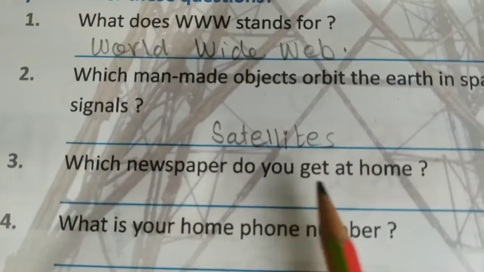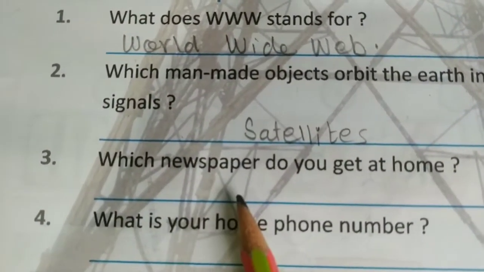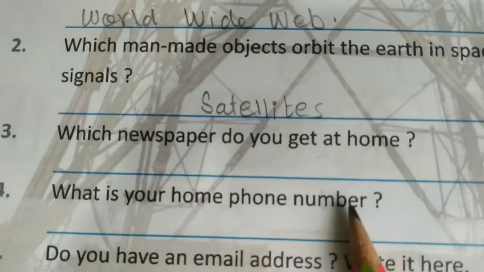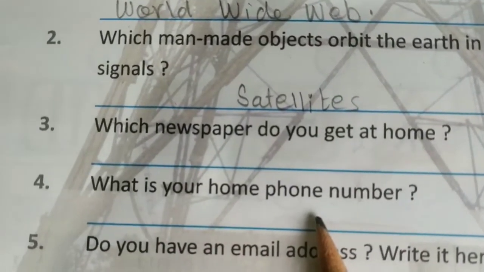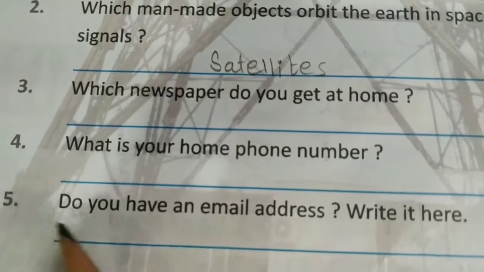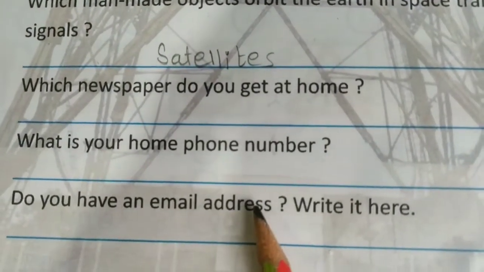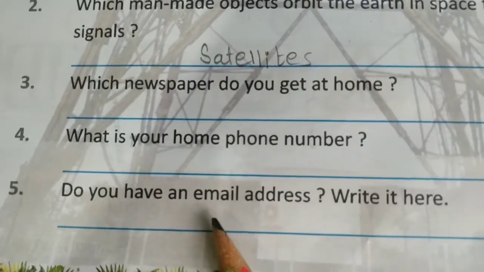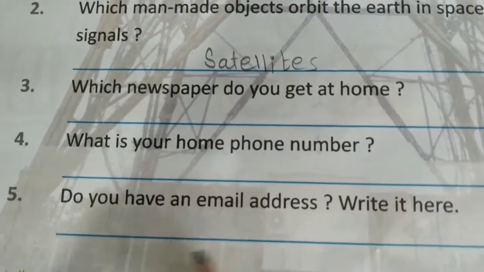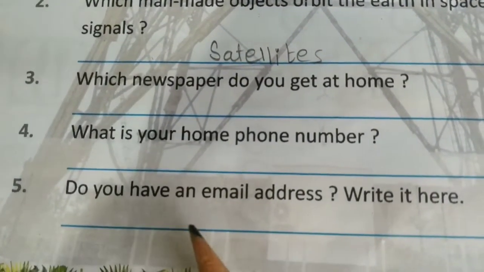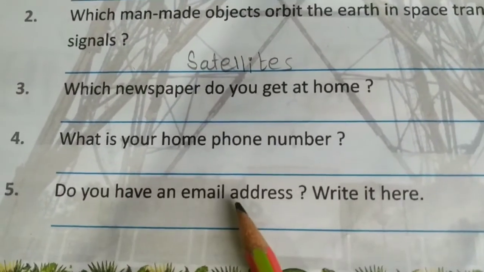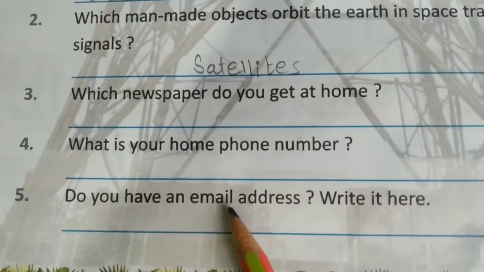Next, number 3. Which newspaper do you get at home? So this you have to do. I don't know which newspaper you take. Number 4. What is your home phone number? Kindly write that also. Number 5. Do you have an email address? Write it here. I'm sure children will not have an email address, but if you have, you can write. If not, then you can write your mother's email address, right?